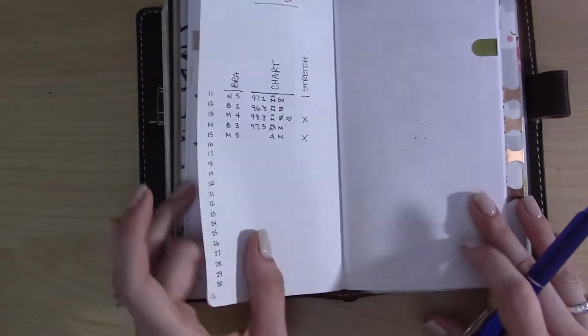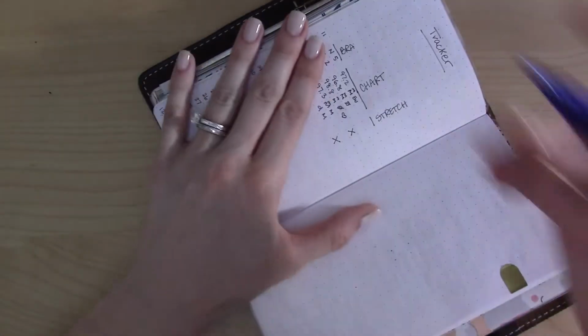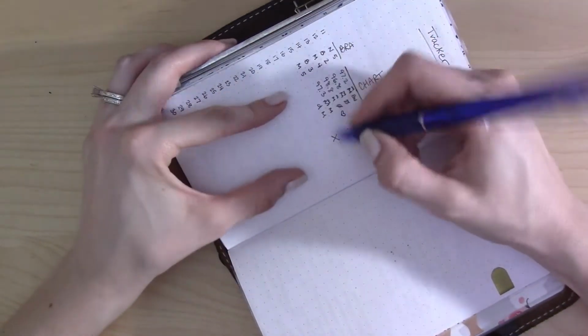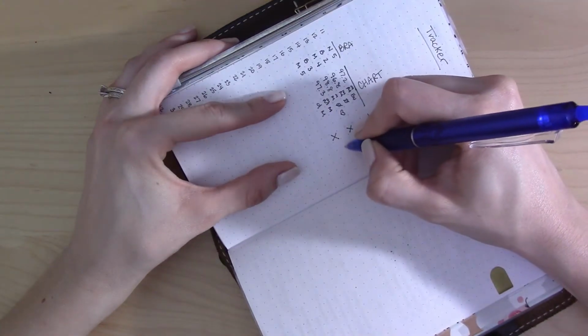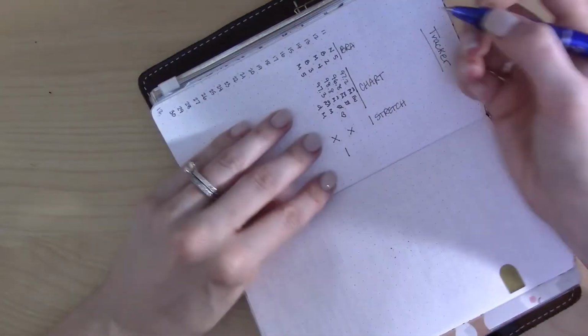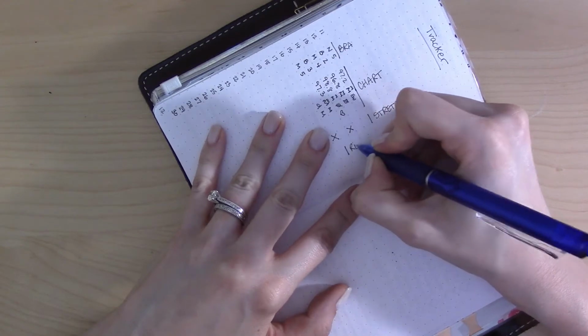So I think I'm going to add some stuff to my tracker, starting, I guess, for today: read.